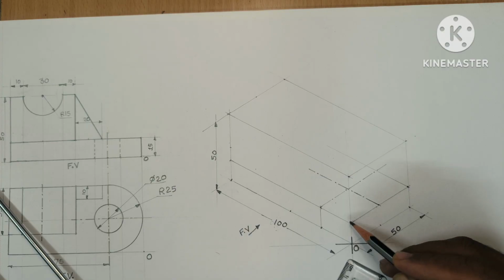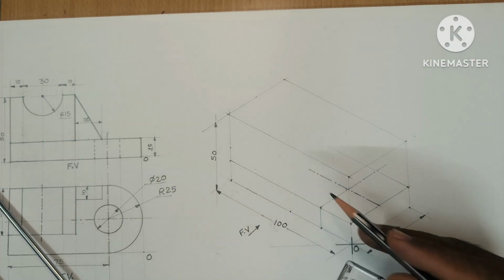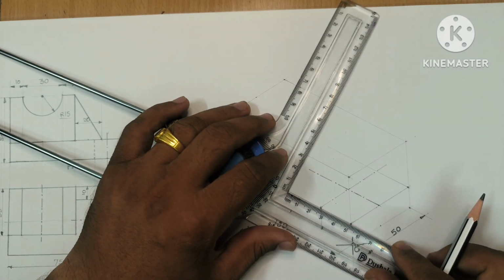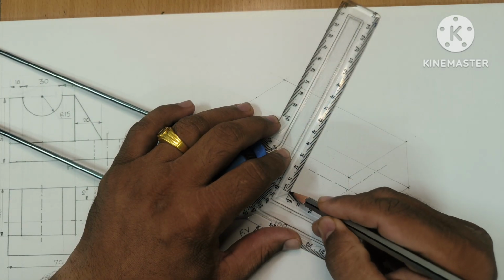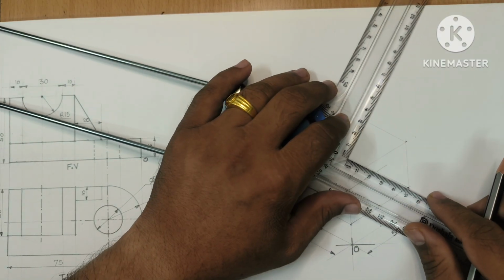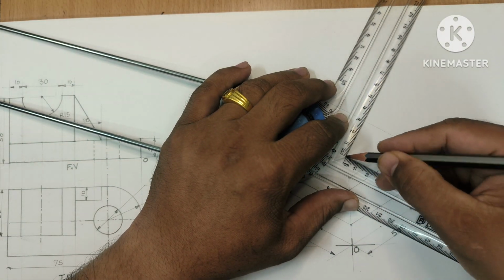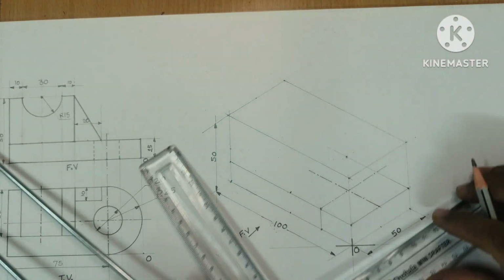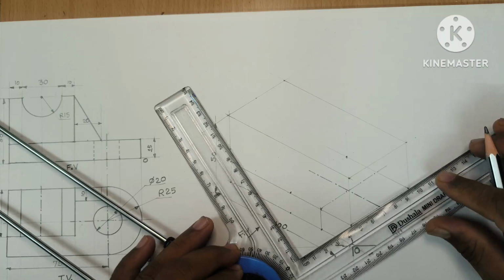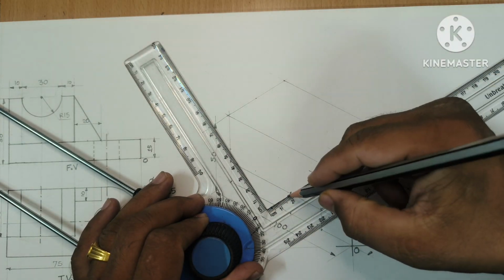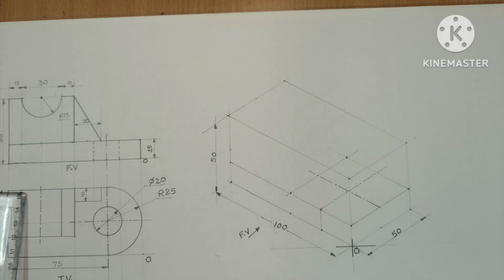This distance is 25 from this point to this point. Then I will draw another 25 millimeter distance here and here also. Then I will try to make a square. Okay.